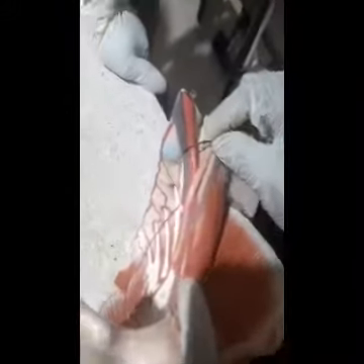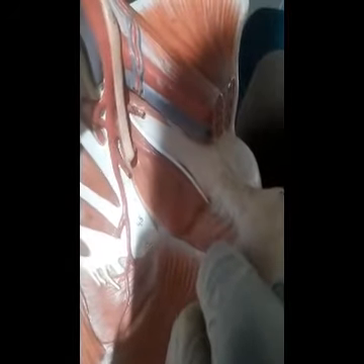The left common iliac bifurcates to give an external iliac and an internal iliac. And we know from theory that the external iliac continues, and as it crosses the inguinal ligament, its name changes from external iliac to femoral.